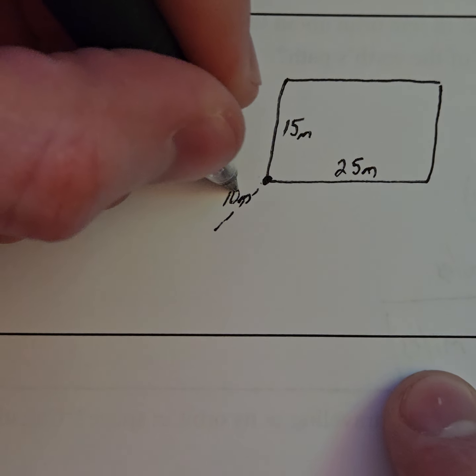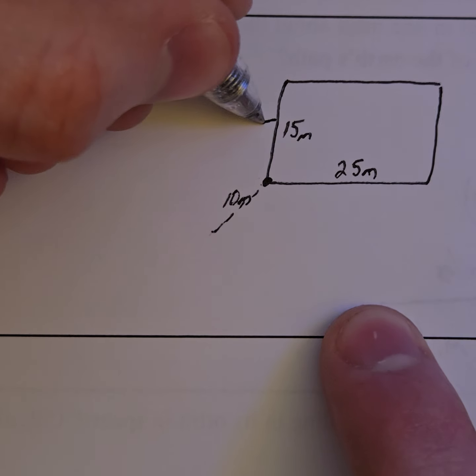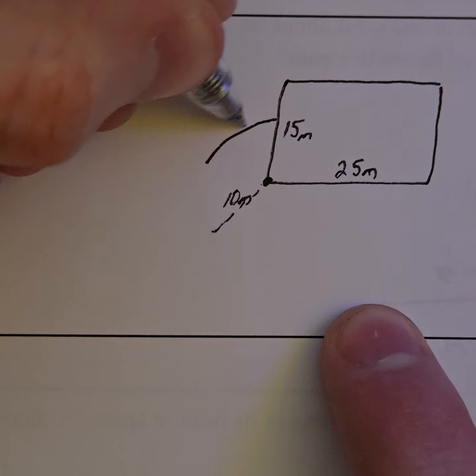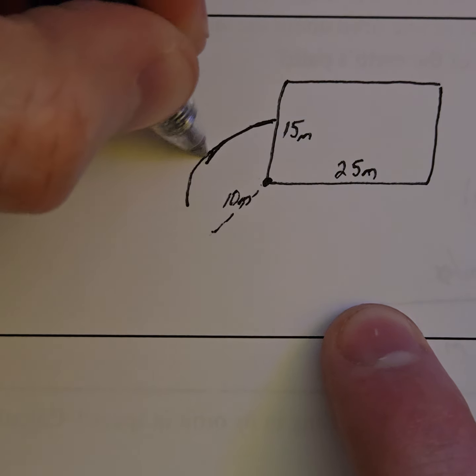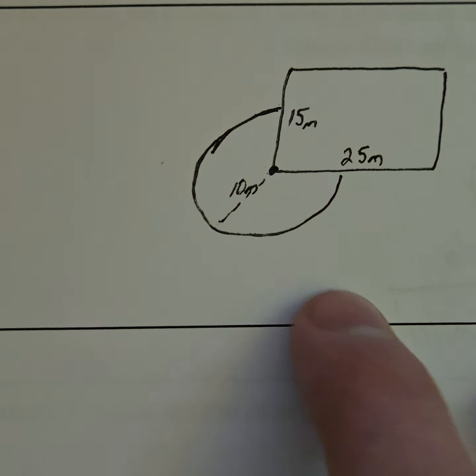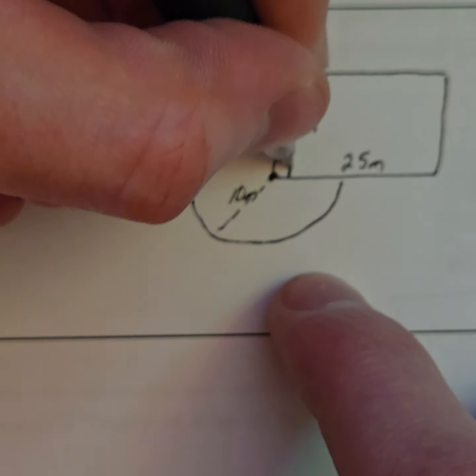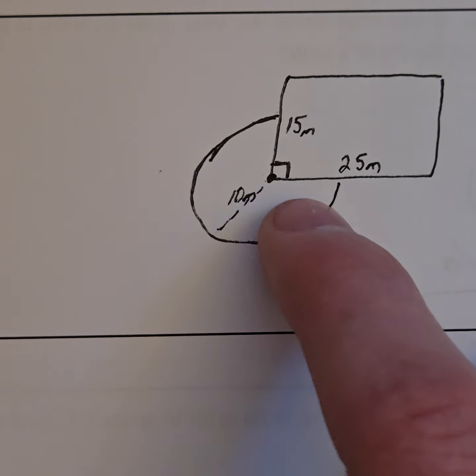Okay, so that's 10. And if it's 10 meters, Zoe's going to be able to make this path around the barn like this, okay? Since this is a rectangular barn, this angle here is 90 degrees.